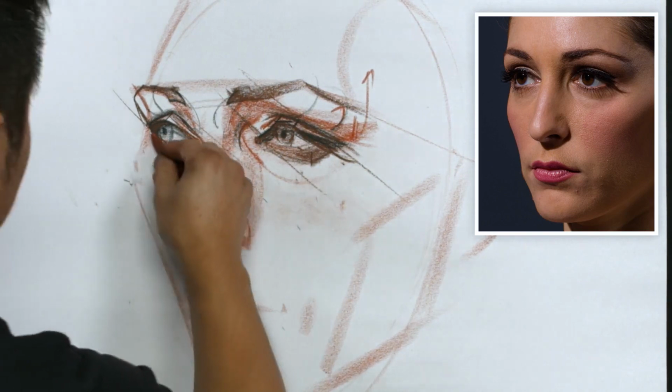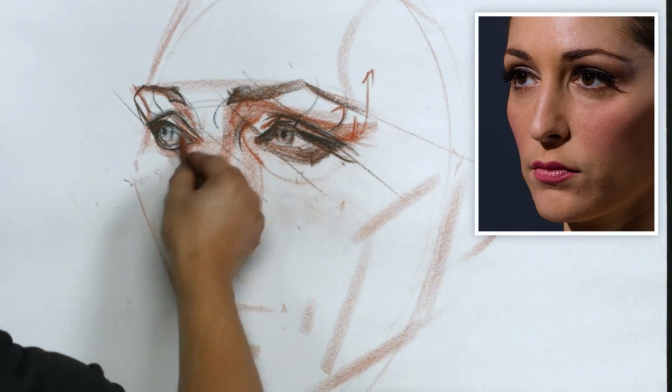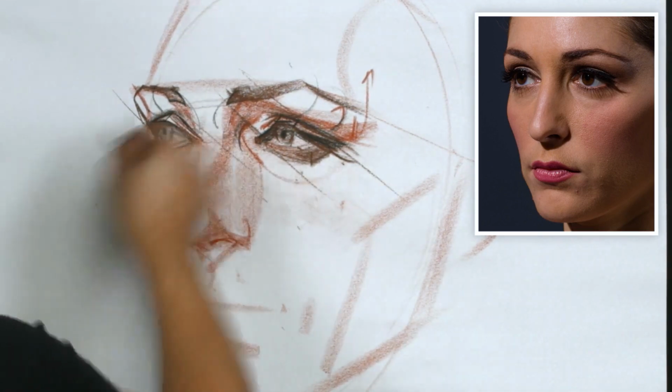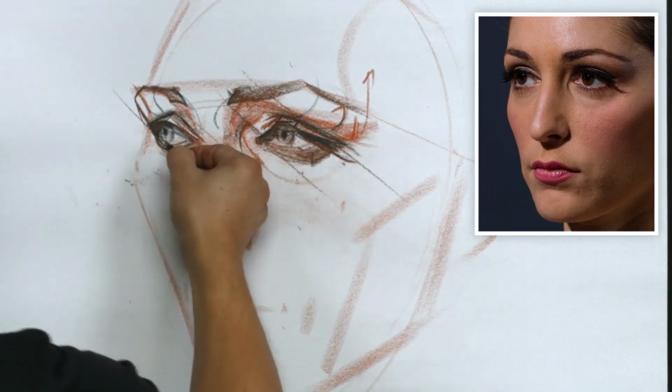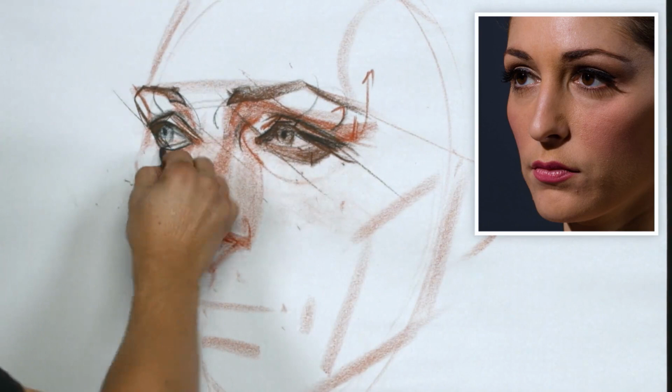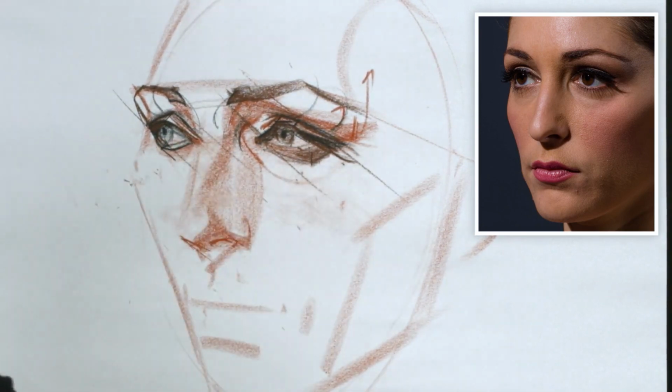The eyelid is going to tuck back, okay? So go this way. The eyelid goes out, back in. The top eyelid kicks out. The lower eyelid kicks back in.